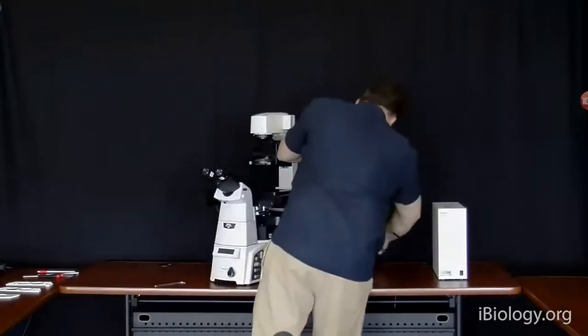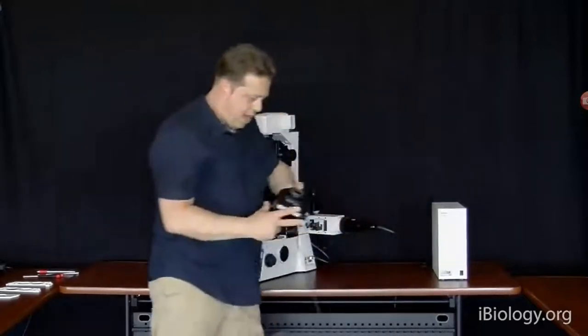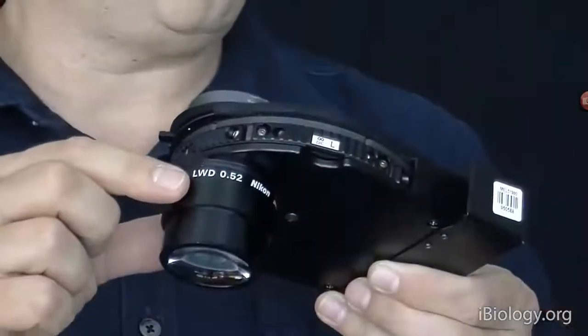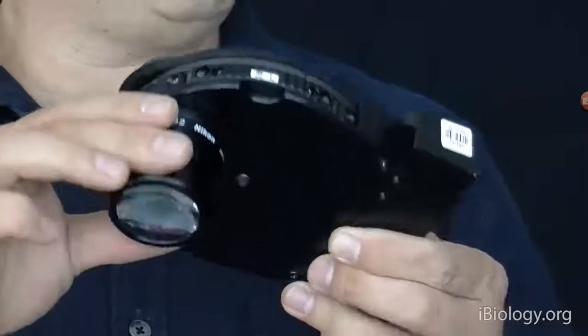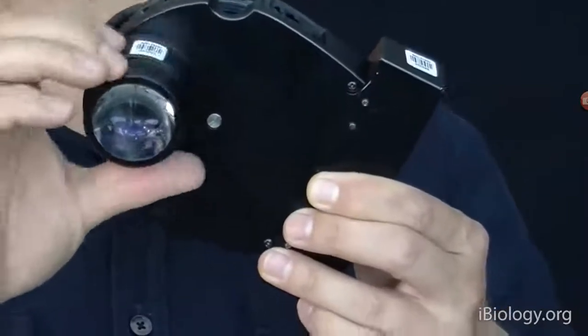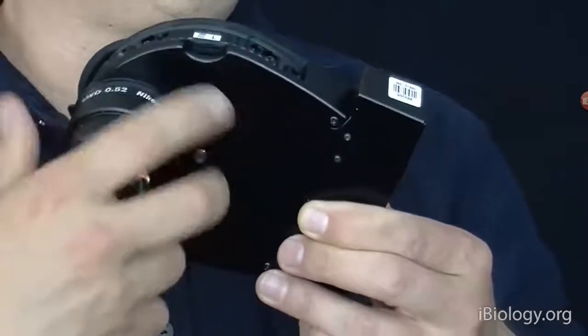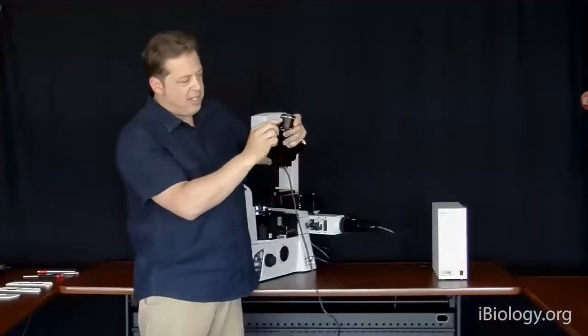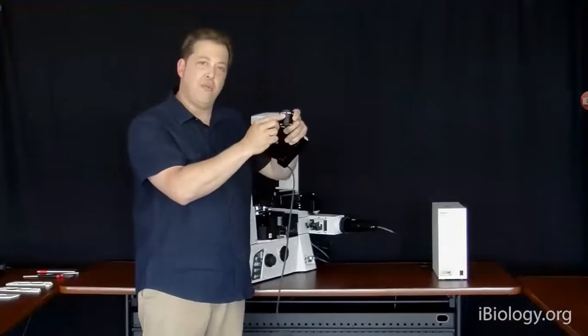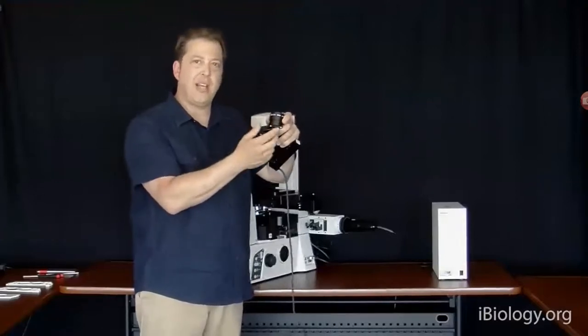Remove that now and go through that. So this is what we call a universal condenser. You can see it's basically a turret. It's got a condensing lens on it. In this case, it's a long working distance, LWD, 0.52 numerical aperture condensing lens.